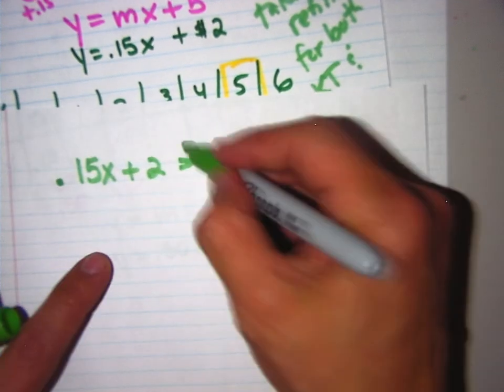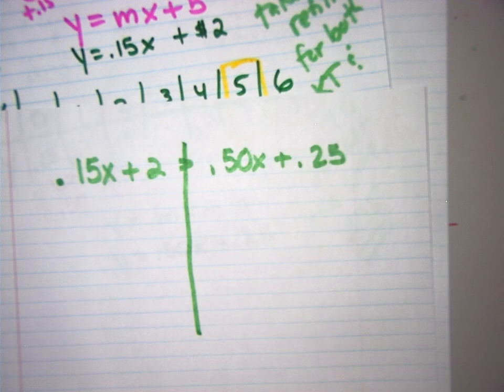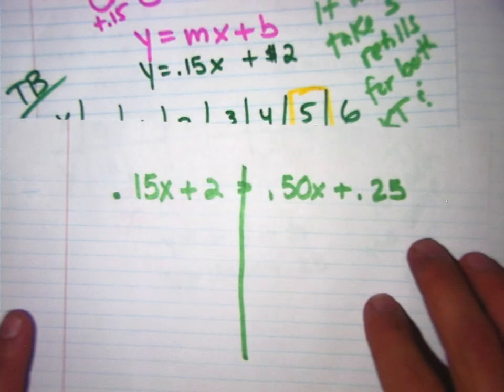Which one are you guys on? The same one. We have to do that? Yeah. Because this will help you also for the test.